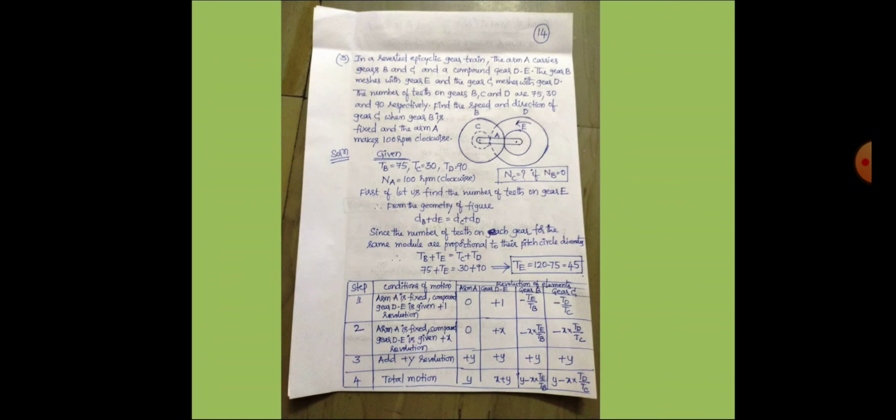Now I am finding the speed of wheel B. I want the speed of B. So B is rotating, or driven, with the help of gear E. Therefore, TE by TB is the speed of gear B, and it is rotating in clockwise, therefore minus.